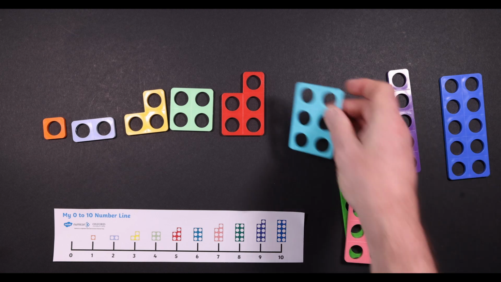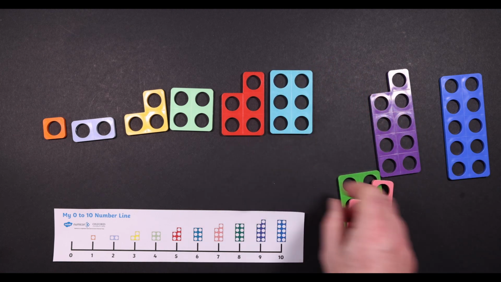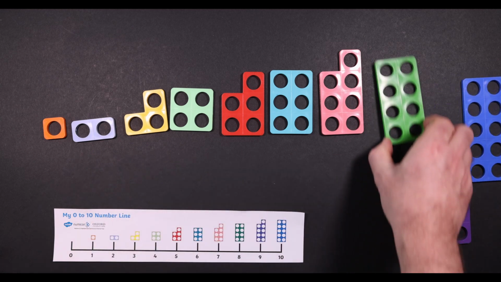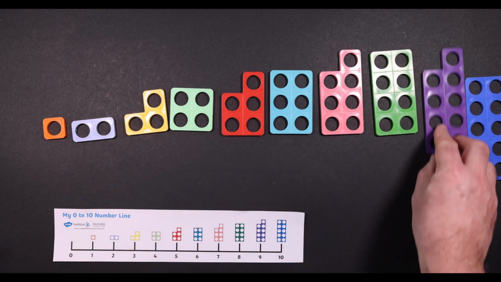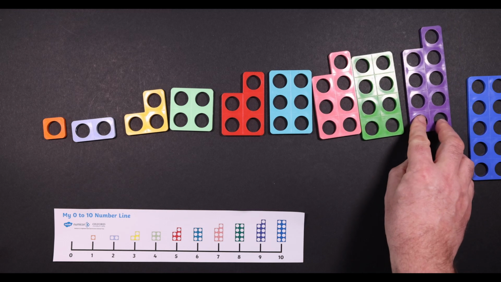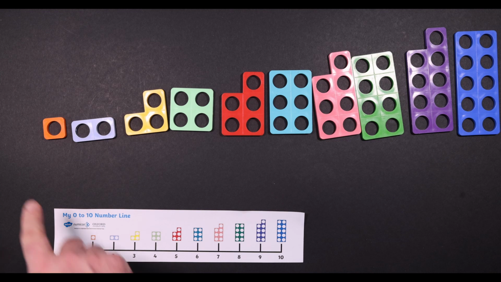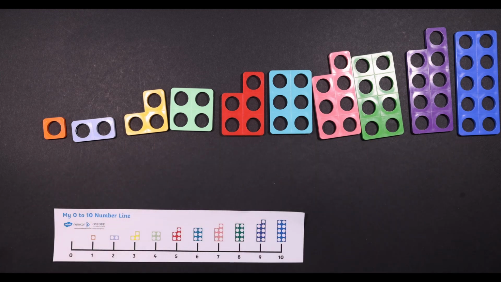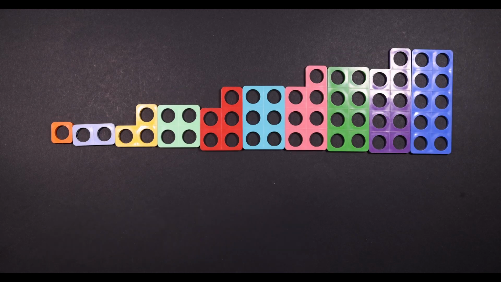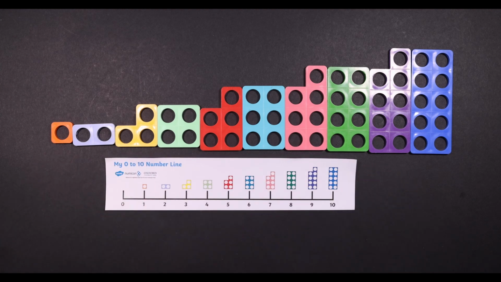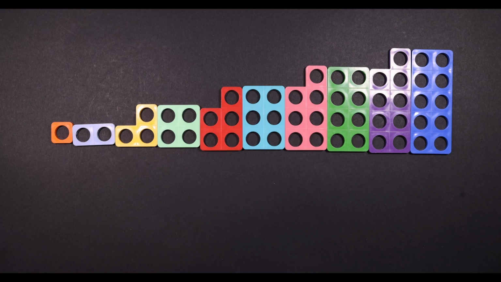What's 1 more than 5? 6. What's 1 more than 6? 7. What's 1 more than 7? 8. What's 1 more than 8? 9. And what's 1 more than 9? 10. And this is very, very visual for them. They can see the pattern in the shape. To move your child on a stage, you can order the Numicon in the same way that it's shown on this number line. And you could play a game with your child.